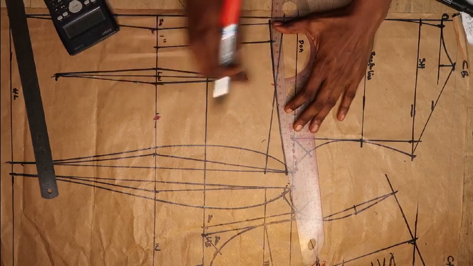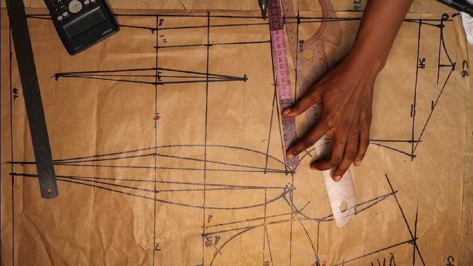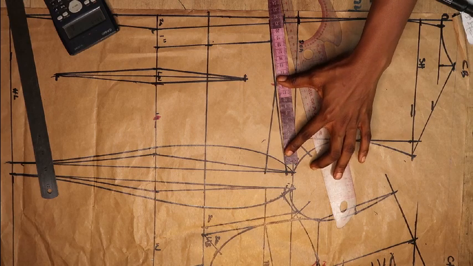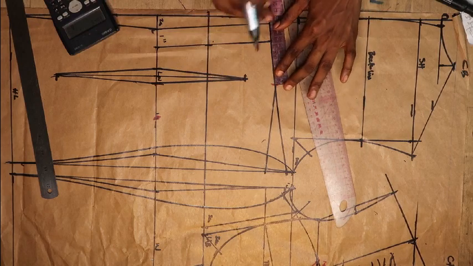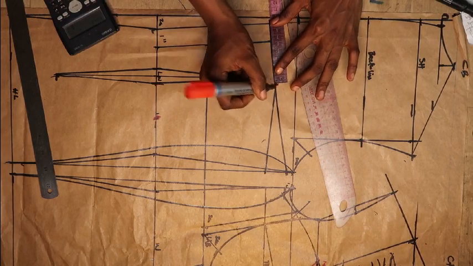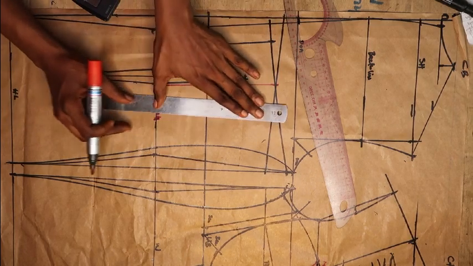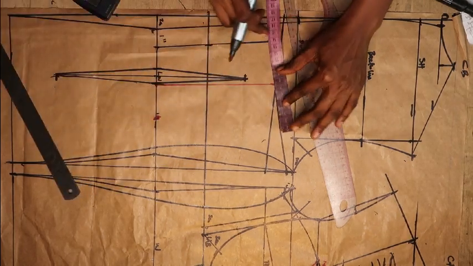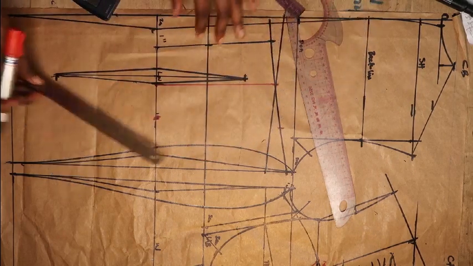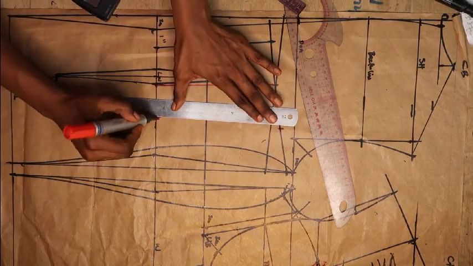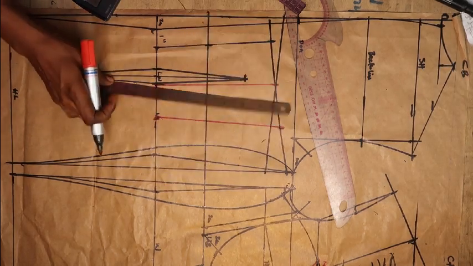Okay, just to make a straight line on the darts, you get the measurement from the side seam to this point. That's 18. 18 divided by 3, that's 6. So I'm going to mark 6 right here, my straight line all across to that point. And then this one, what I'm trying to do, I'm trying to achieve a straight line. So we're going to connect this point to this point as well.